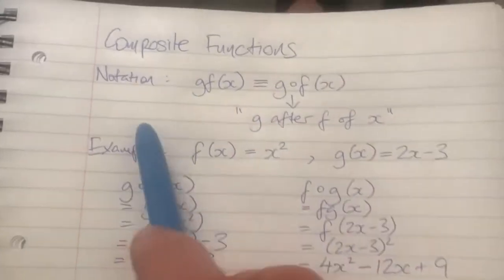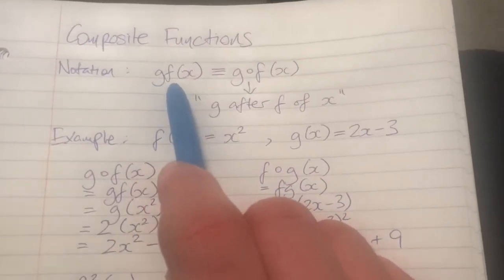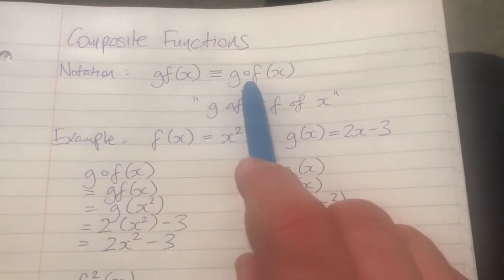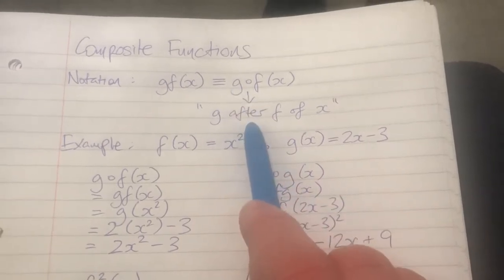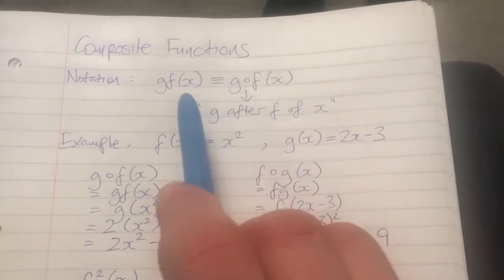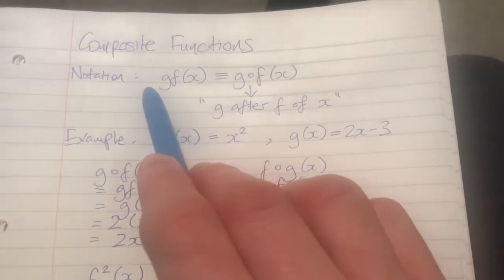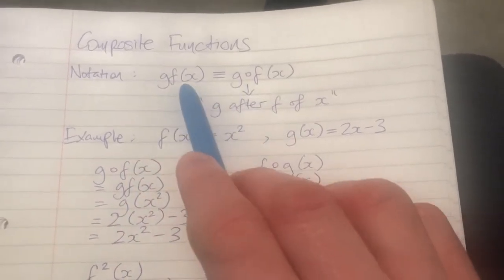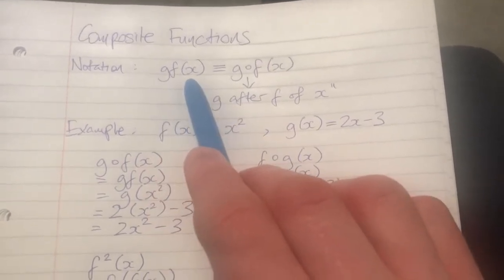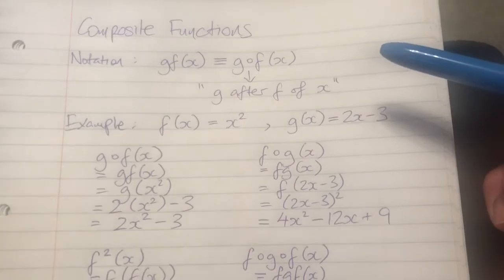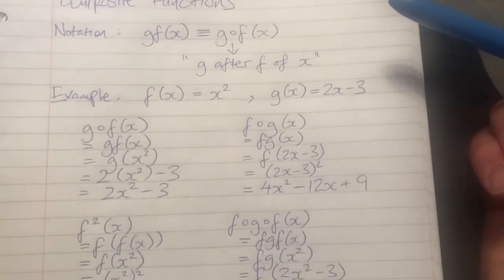So first of all, some talk about notation. You might see something written like this, g f of x, and you might even see a little circle symbol here. That would imply g after f of x. So in general, when applying these composite functions, you start from the inside and then move outwards. So in other words, we'd apply the f function first and then apply the g function on the output of the f function to reach a final result. So I've illustrated that by these few examples here.